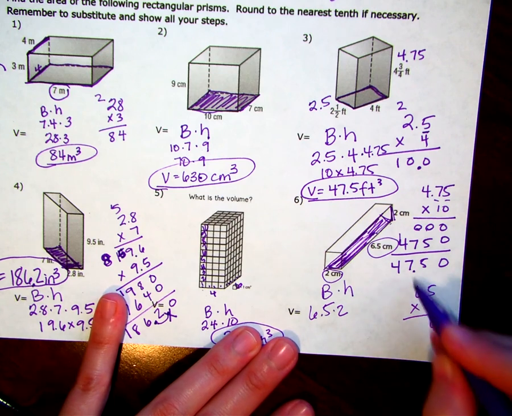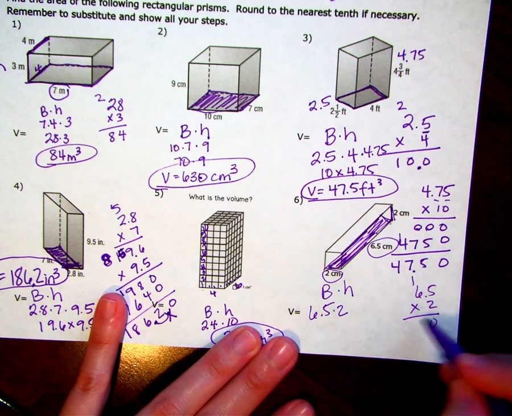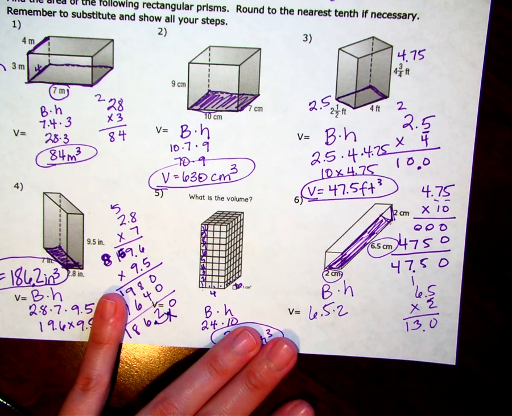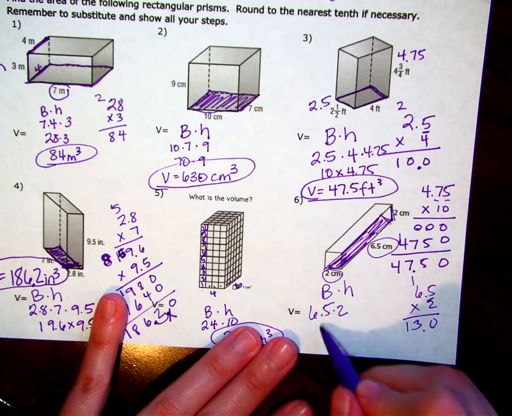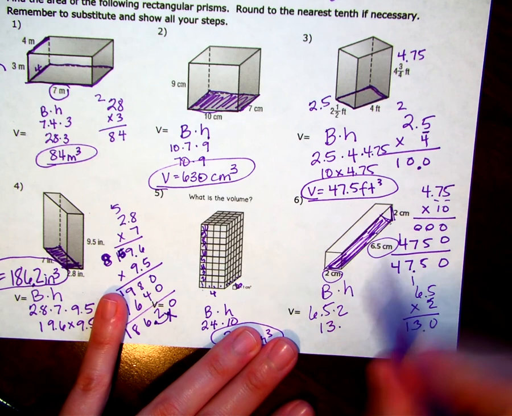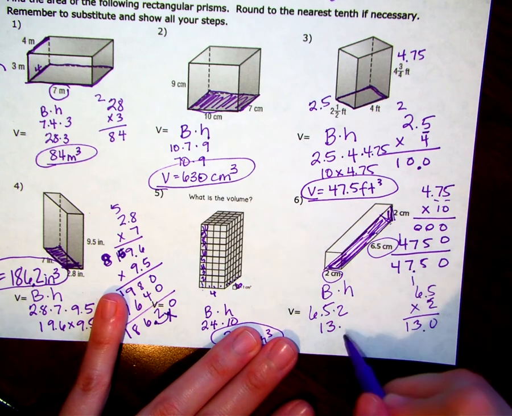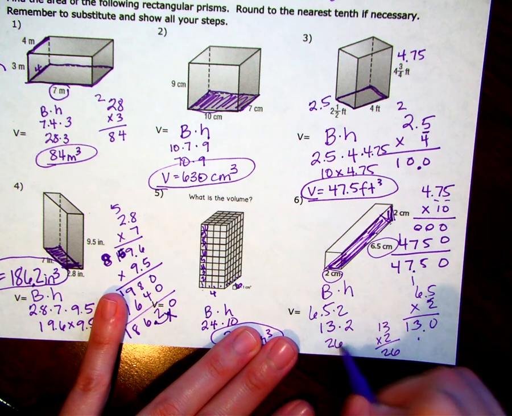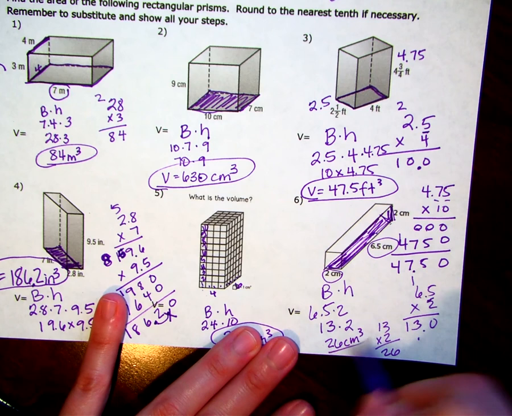You've got 10, carry the 1, 12, 13, and then there's only one number behind the decimal, so it would be 13.0 or just 13. So I'm going to leave it as 13, and then you're going to take that and multiply it times its height, which is 2. So 13 times 2 would be 26. So 26 centimeters cubed.